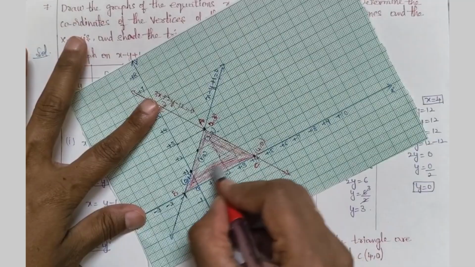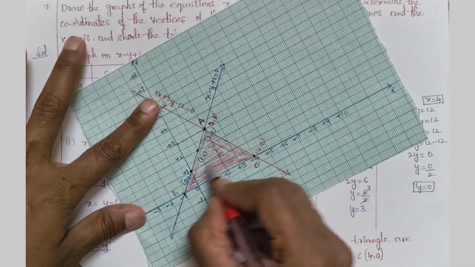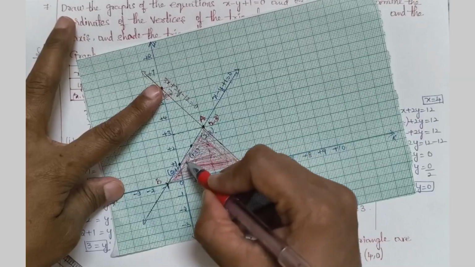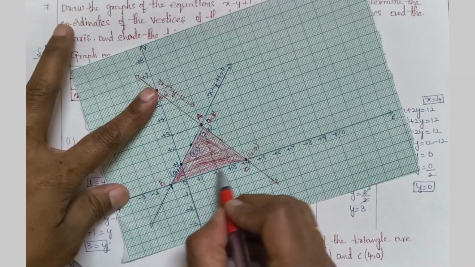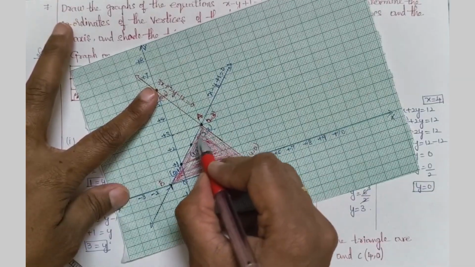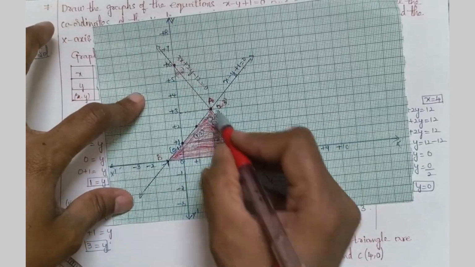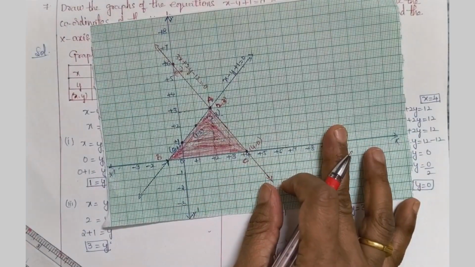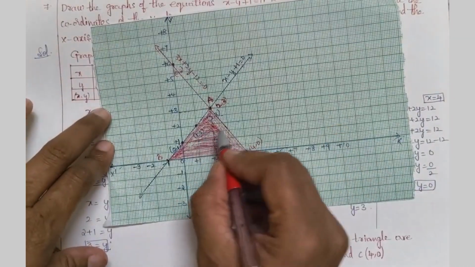See here, now shading is finished. Wait. See, now shading is over. You have to shade neatly in the notebook. Now shading is over. Vertex means this triangle corner. This is vertex A, vertex B, vertex C. So we will write the coordinates of the vertices.